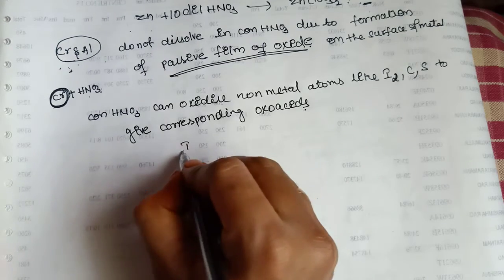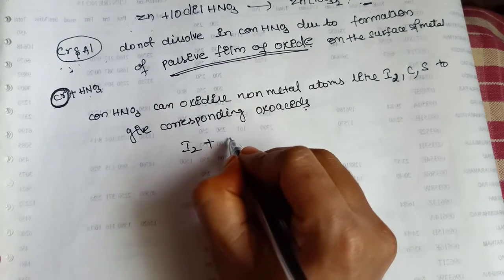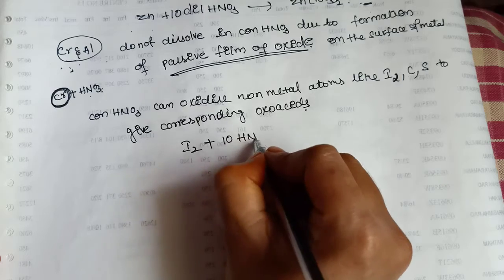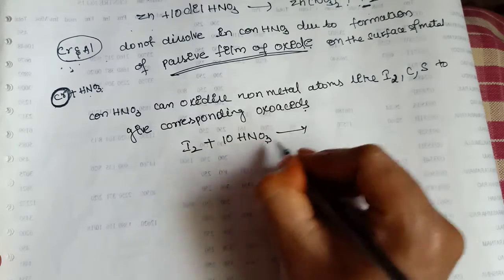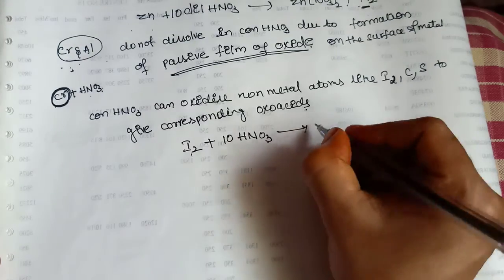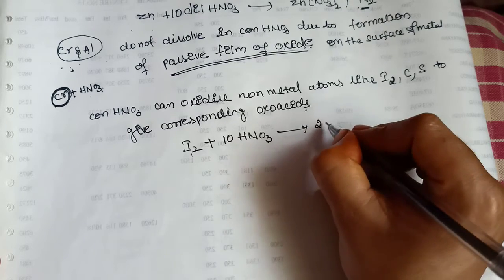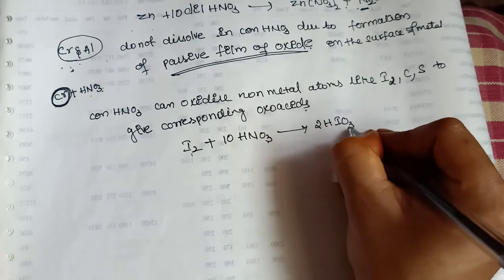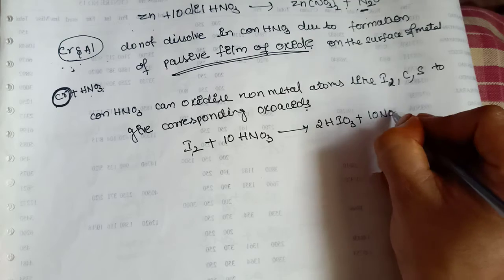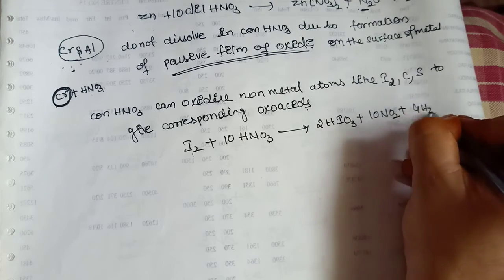For example, when iodine is combined with HNO3, 10 moles of HNO3 react with 1 mole of iodine to give the corresponding oxo acid, iodic acid, HIO3, and nitrogen dioxide, NO2, plus 4H2O.